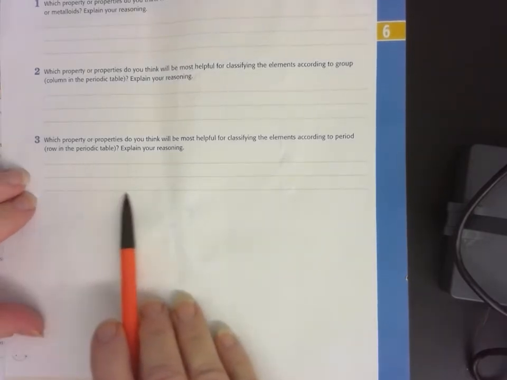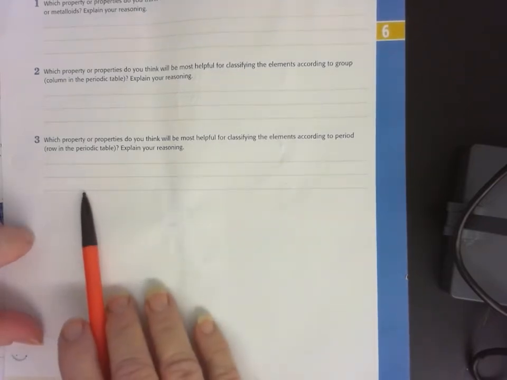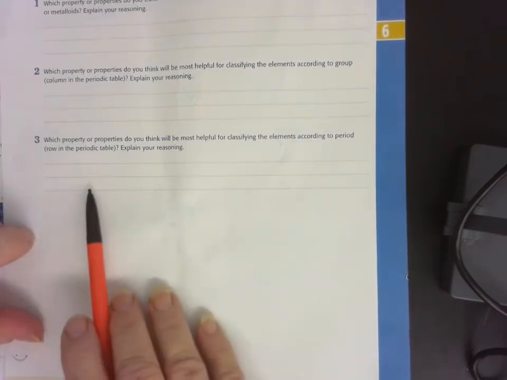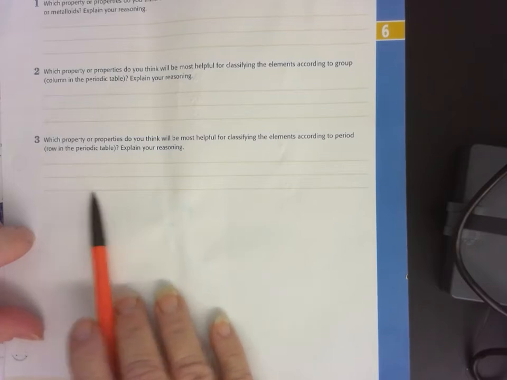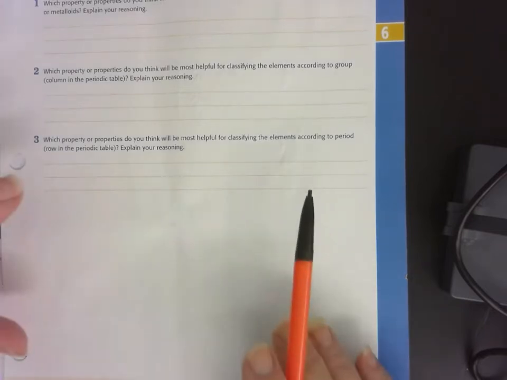So then question 3, which property or properties do you think will be most helpful for classifying the elements according to a period, a row in the periodic table? So as you go across, there are trends as you go from left to right within the same period. So the periods are the same row. So things change as you go left to right. So you don't want to have things out of order as you go left to right. So you want to have the right order because it's a table. It not only has the columns, it has the rows. So let's look to see what information might help us with that.